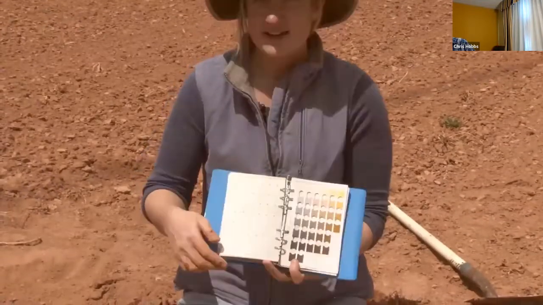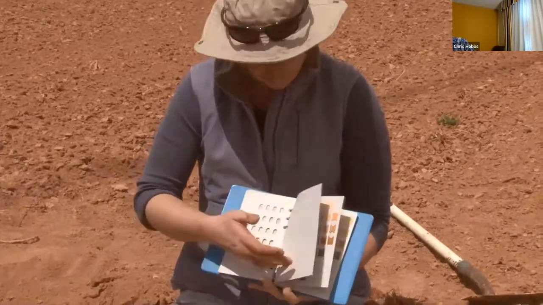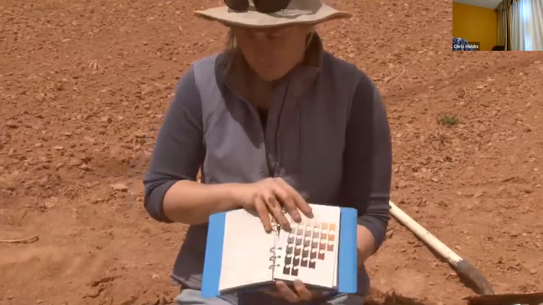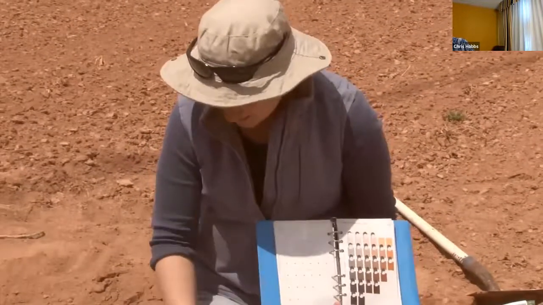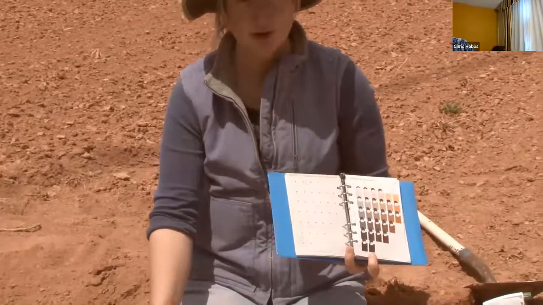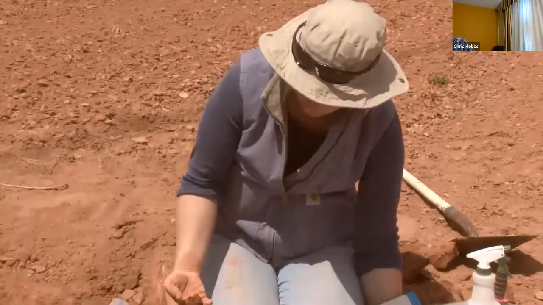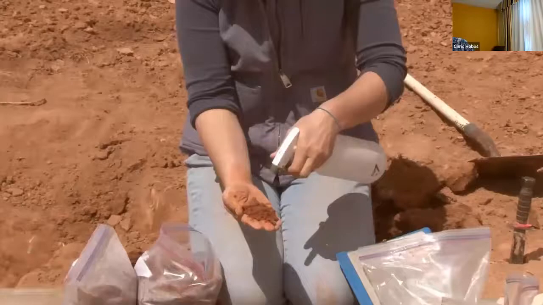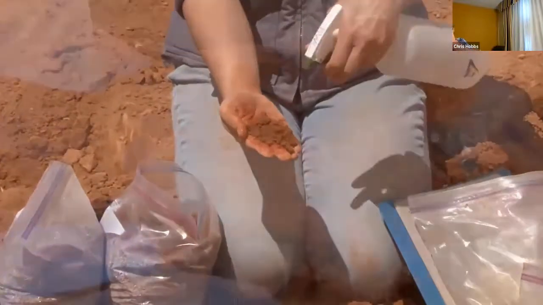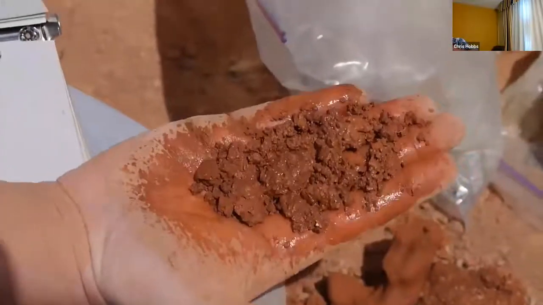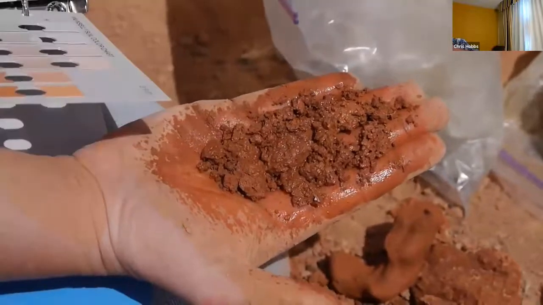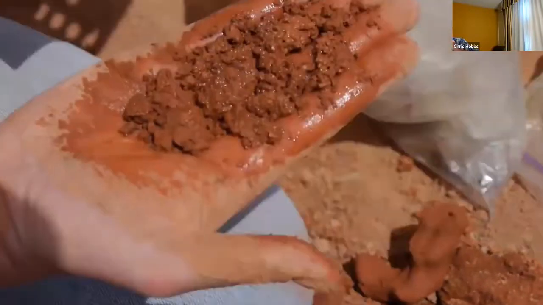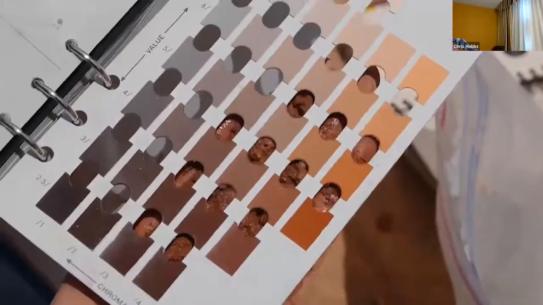Once you've identified the hue page that you need to be on, you can also take a soil sample to make sure you're where you need to be. Go ahead and break it down so that you have a uniform color in your hand and get it wet. Not soaking wet, but just wet enough that your color doesn't change, because it's going to get a little bit darker once you've gotten it wet. And hold it up against your color sheets to make sure you think you've picked the right one.